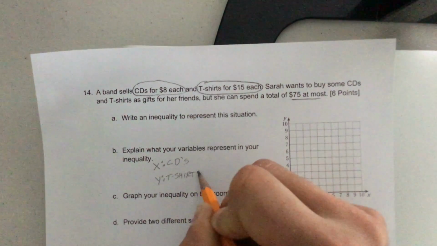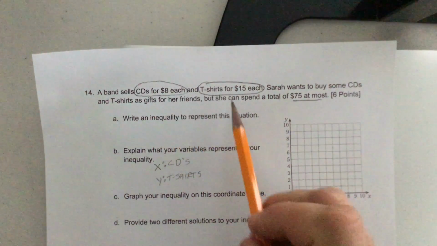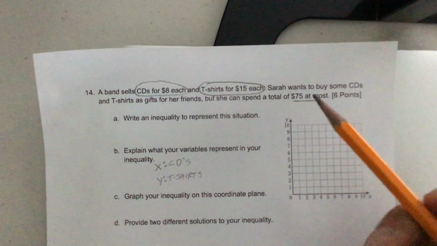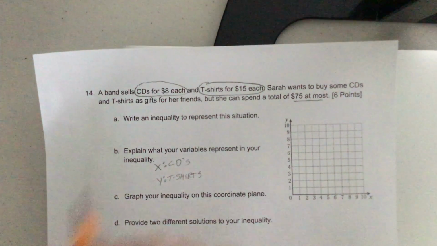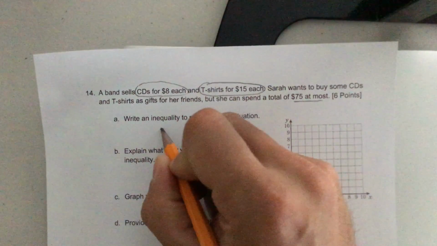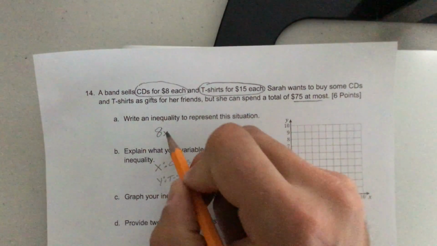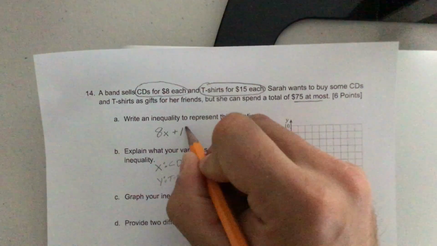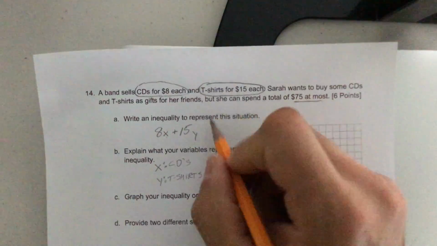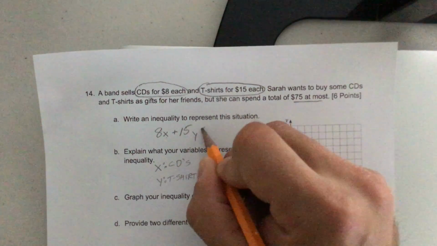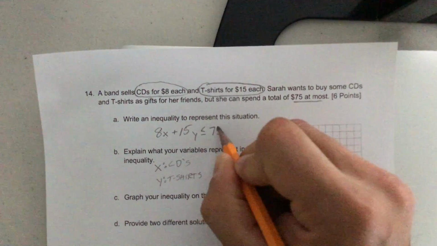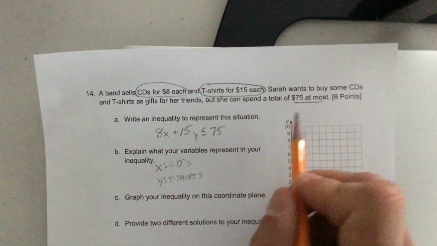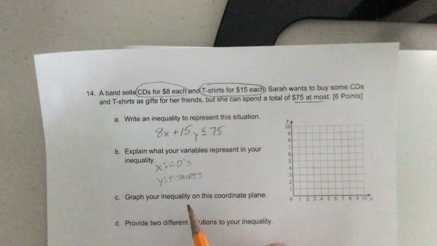Let's think about our scenario. She wants to buy CDs and t-shirts for her friends, but she can only spend $75. You can't spend more money than you have. Well, that means a CD is $8 each, 8x, number of CDs times the price, plus 15y, number of t-shirts times the price, must be less than or equal to $75. You can't spend more money than you have. That's why at most implies less than or equal to.